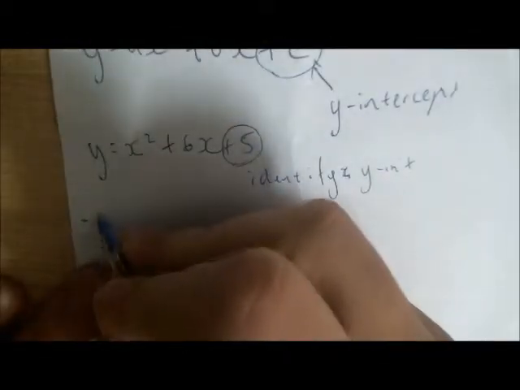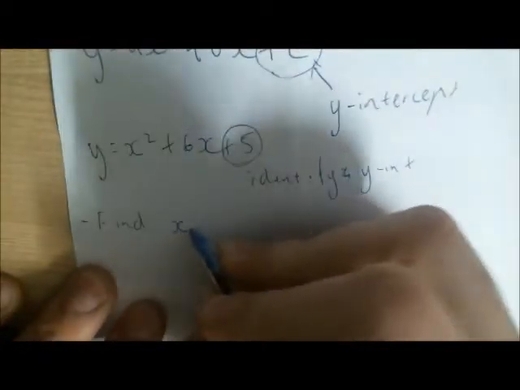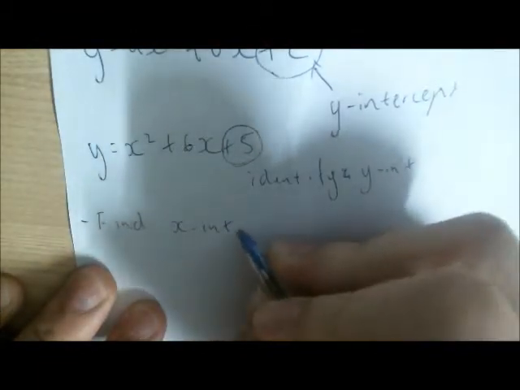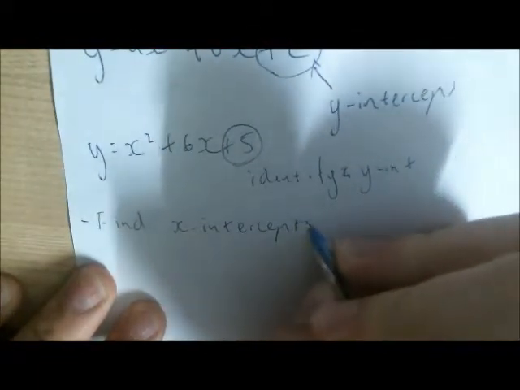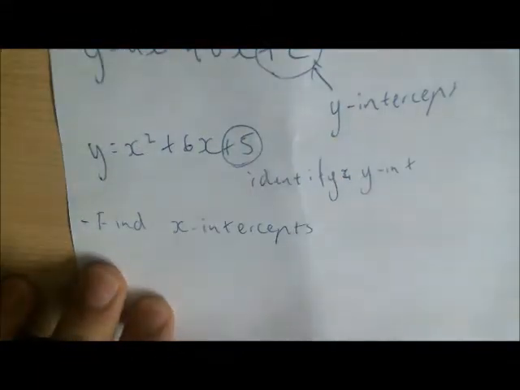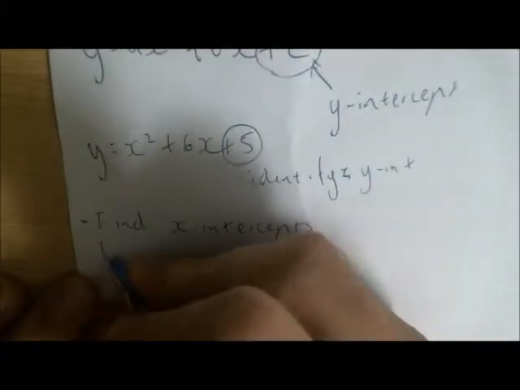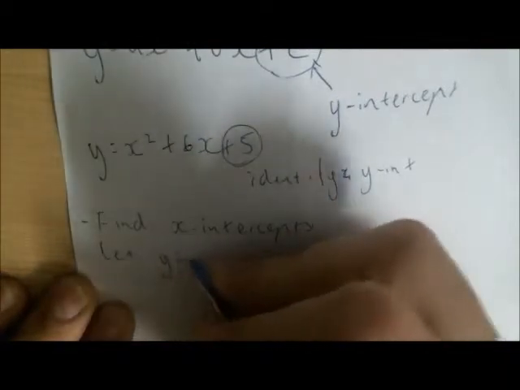Okay. Now, our next step is to find the x-intercepts. When we find the x-intercepts, what we generally do is let y equal 0.